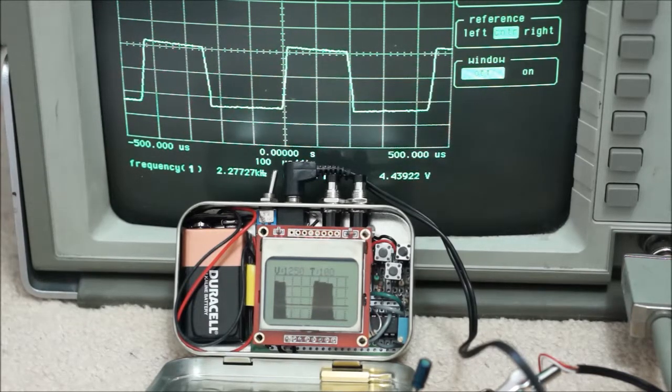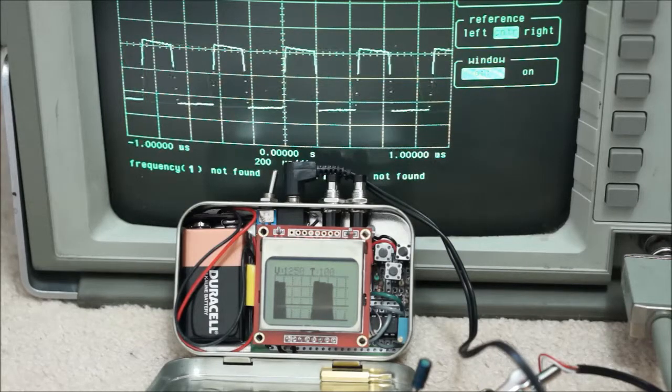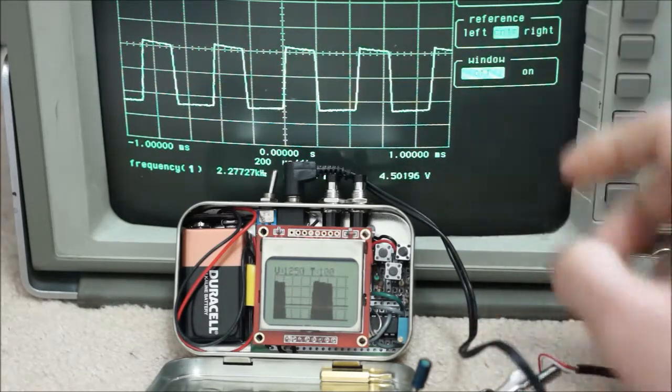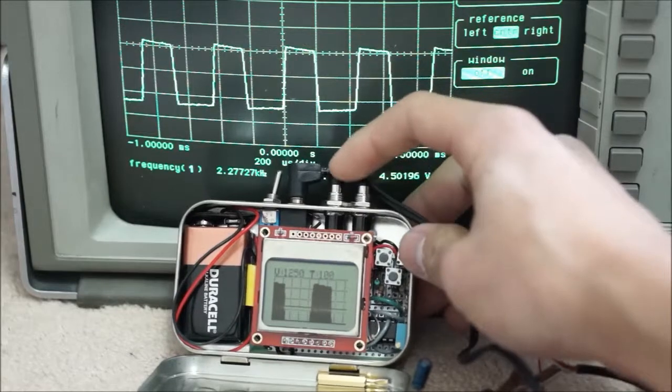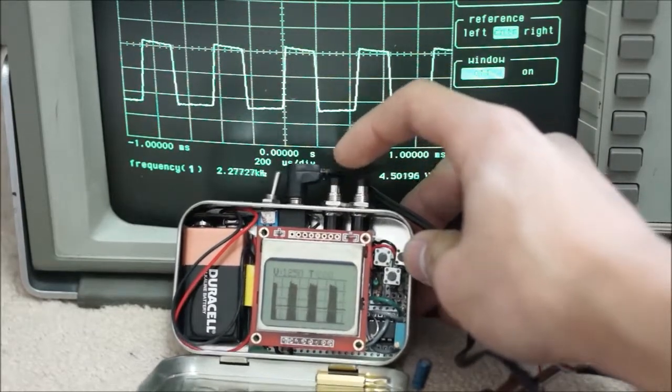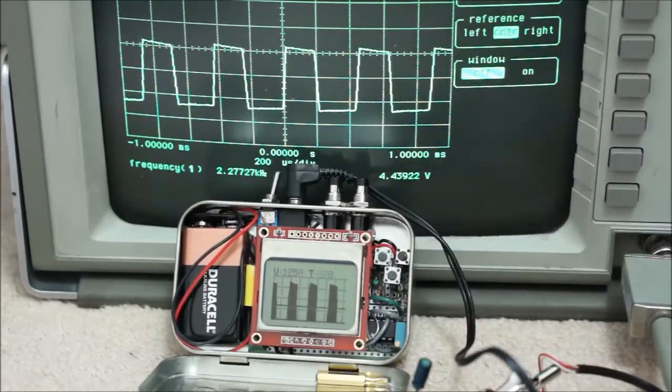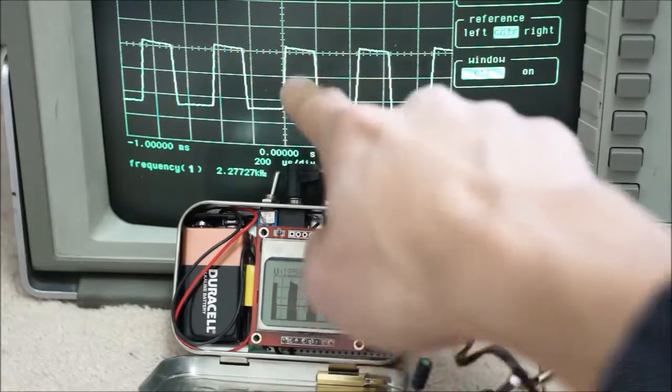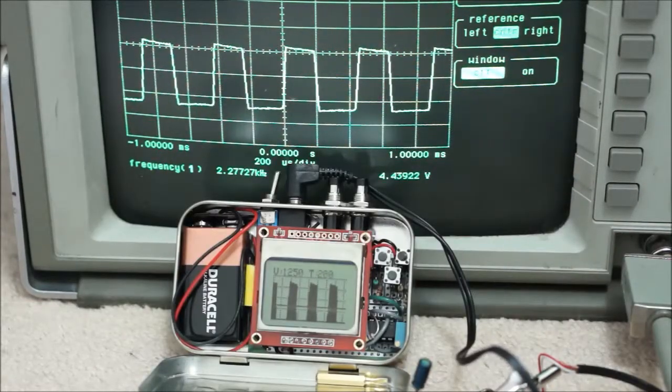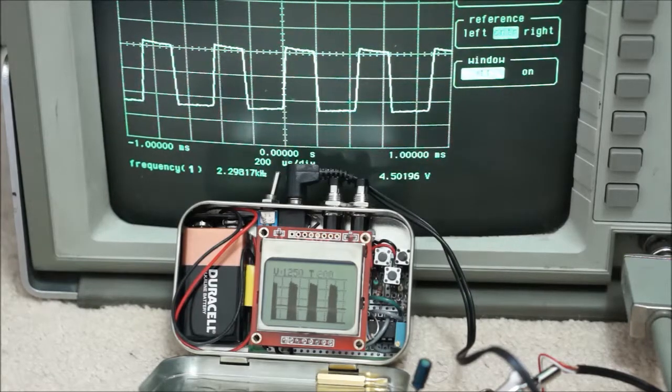Okay, and let's change the divisions so that we get 200 microseconds per division, and I'm going to switch that on the Alto-scope. Alright, and there we go. Now it's just about matched at 1 division on the oscilloscope and 1 division on the Alto-scope. So it looks like the Alto-scope's doing a pretty good job.